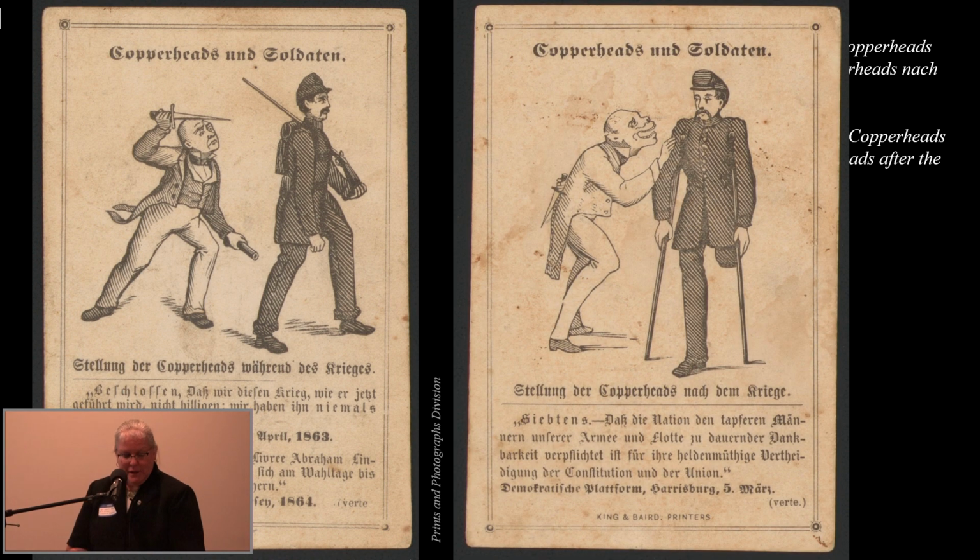It's also a political statement directed toward German voters about peace Democrats known as Copperheads. They will stab you in the back for going off to war, but then pander to wounded veterans later for their own advancement.